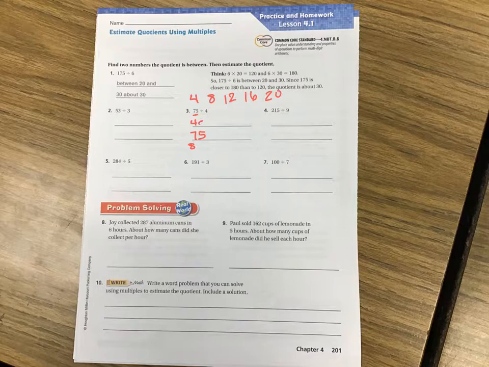Now, what do we need to do with the 4 and the 8 to make 75 fit between? Yes, so add a 0. So we're going to have 40 and 80, okay? There we go. Does 75 fit in between 40 and 80? Yeah, it sure does. Okay, so now we're going to write the divide by 4, just like it has up here. Divide by 4.